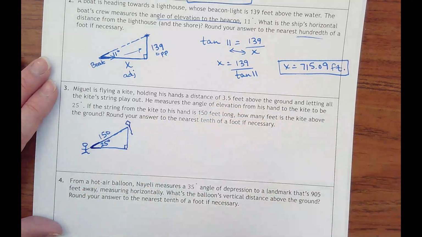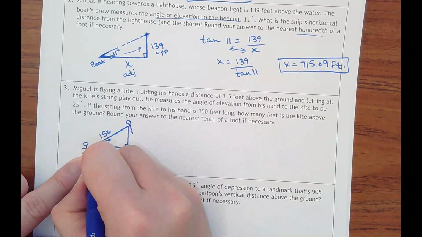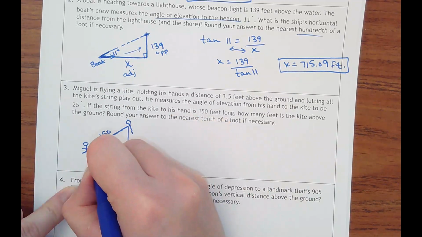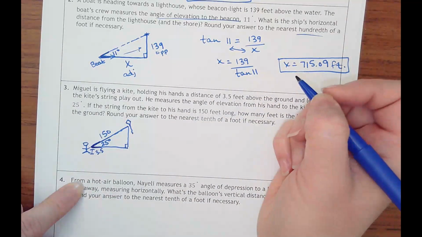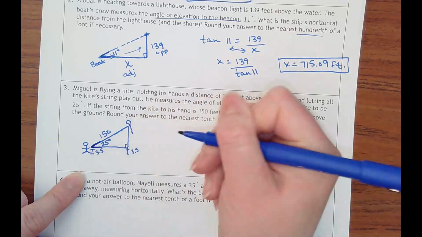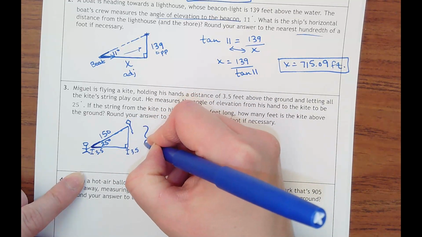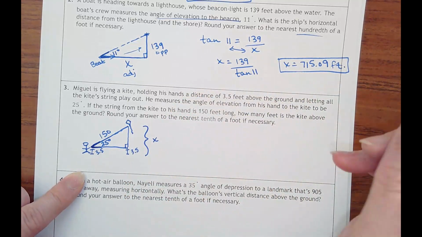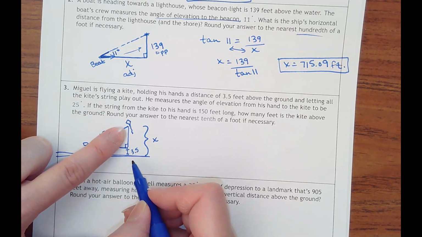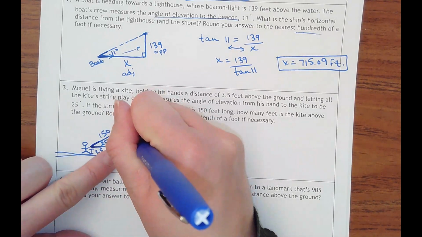My drawing skills are not good. How many feet is the kite above the ground? So the problem is that his hands anyways are 3.5 feet above. So that's this distance right here. I should have maybe done a curly bracket. So he's wanting to know how high is the kite from the ground. So we have to find this and then add 3.5 to it to get the whole thing. So I'll just call this, I guess, y.